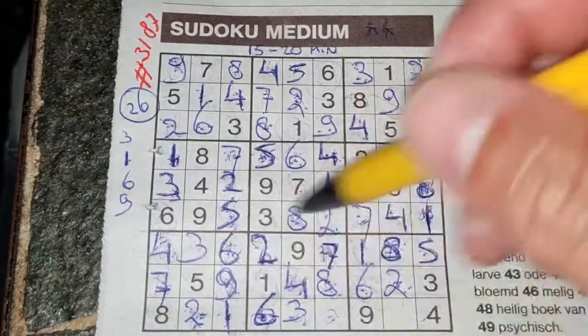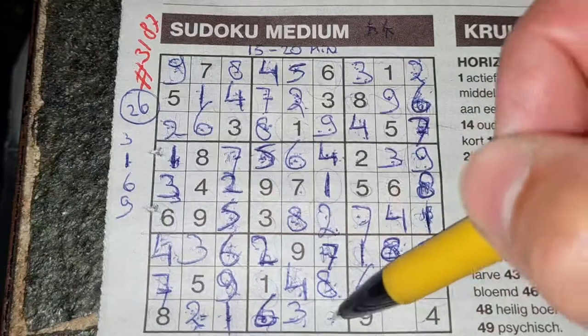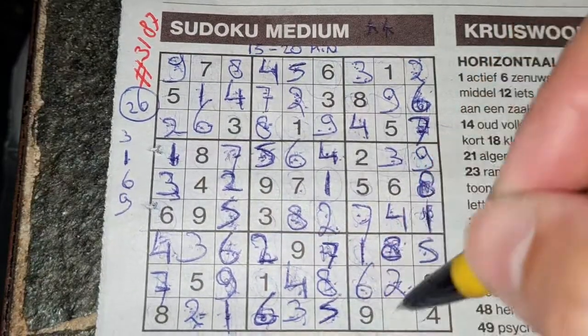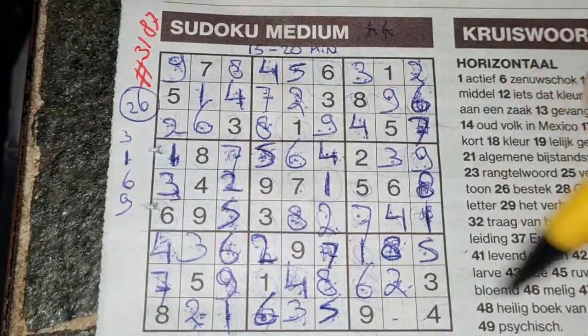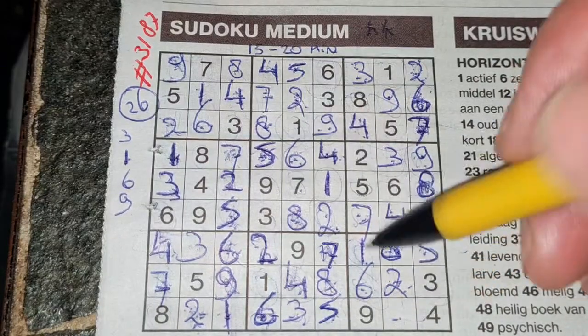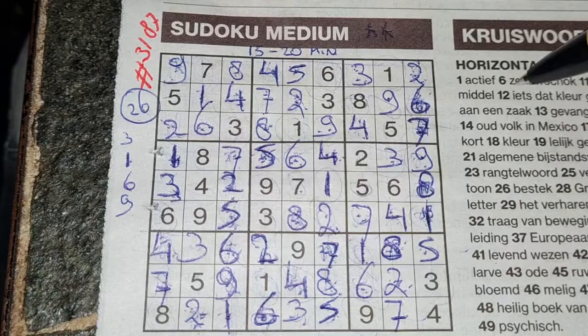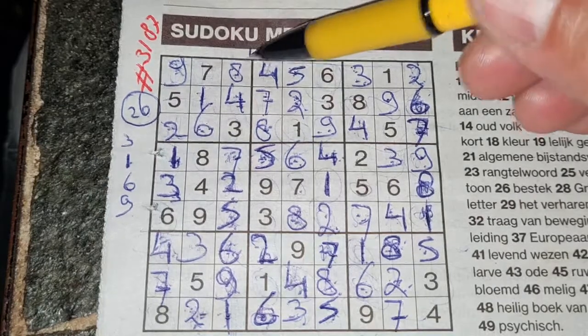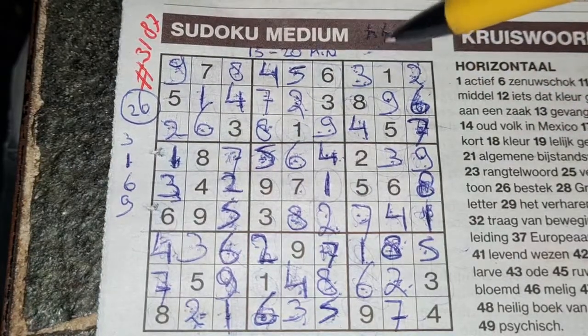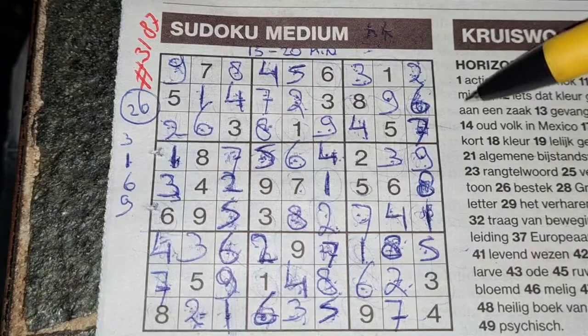One box left in this big square for the number 5. And the final number of this big square for the number 7. Yes. Finished in 16 minutes. Correct. 15 to 20 minutes I need for a 2 stars Sudoku.